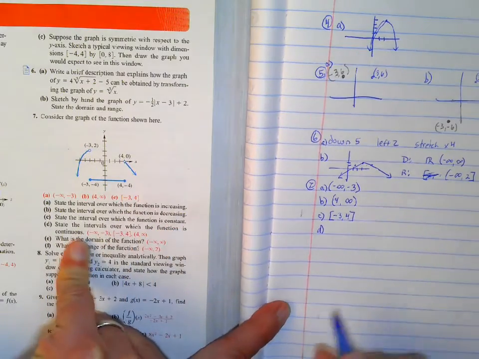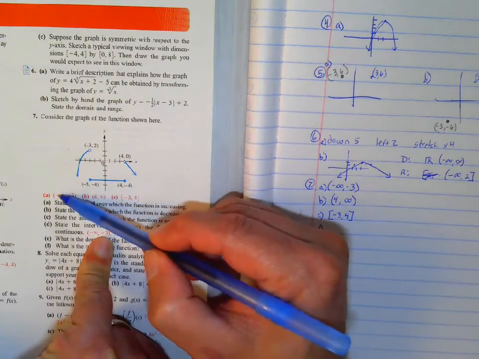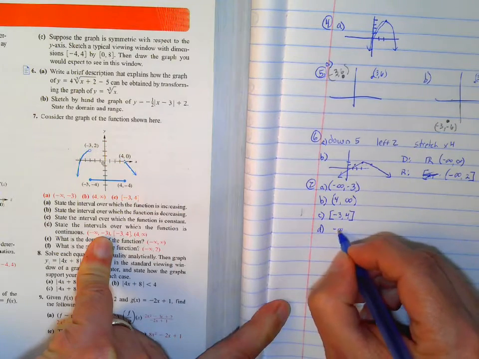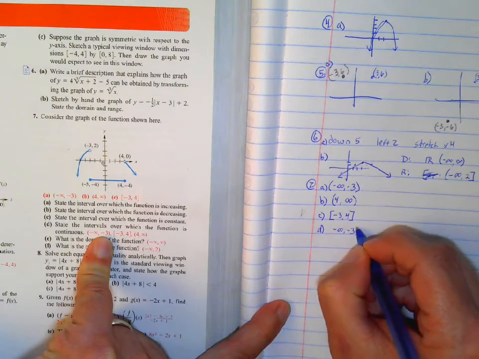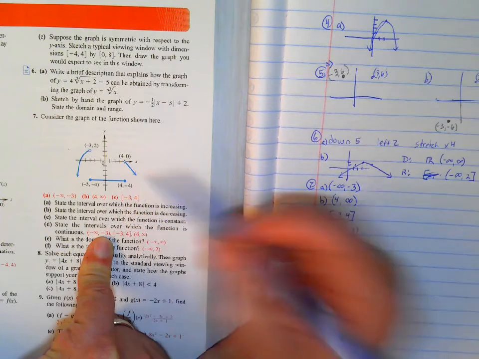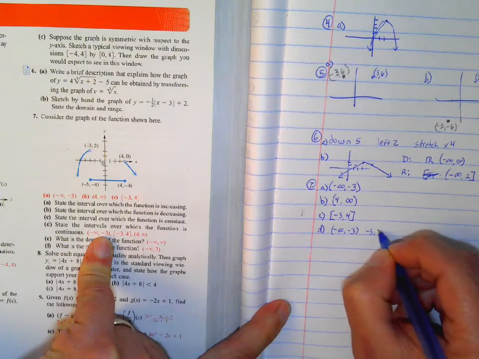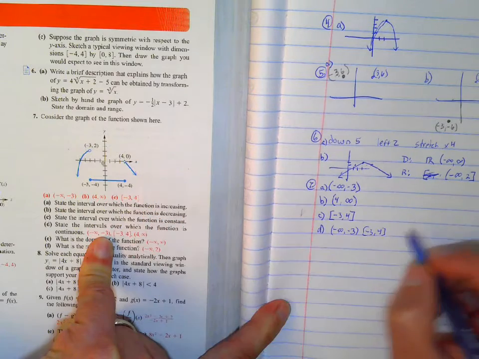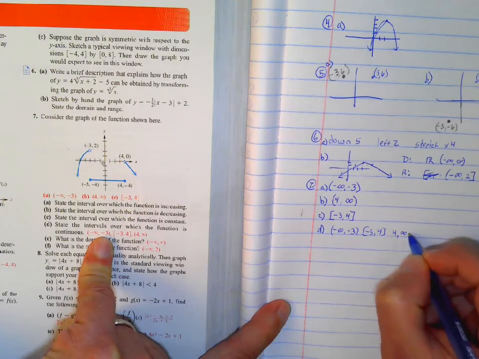Where is it continuous? Okay, so it's continuous from negative infinity all the way up through negative 3. And then it jumps, and then it's continuous from negative 3 to 4. And jumps, and then it's continuous from 4 through infinity.